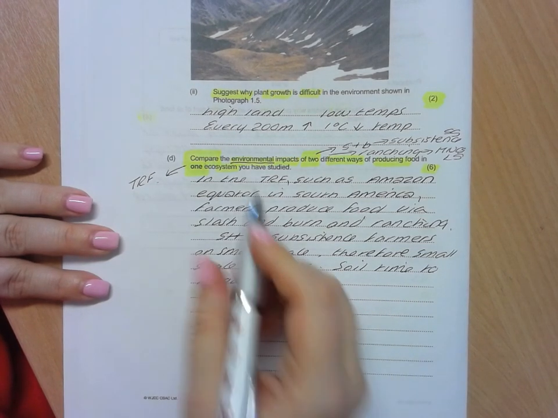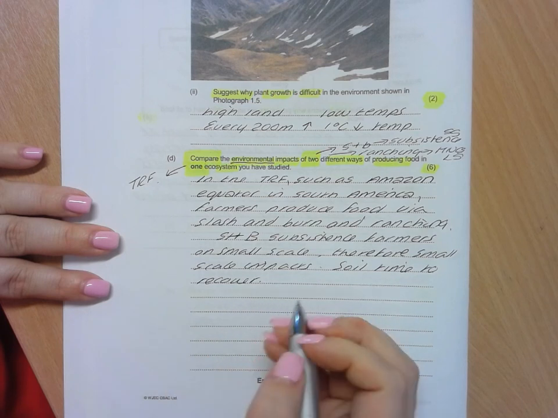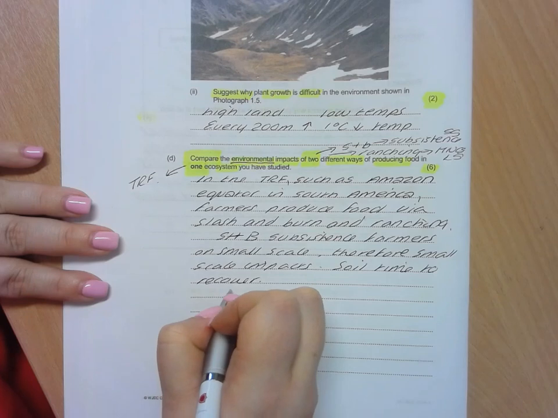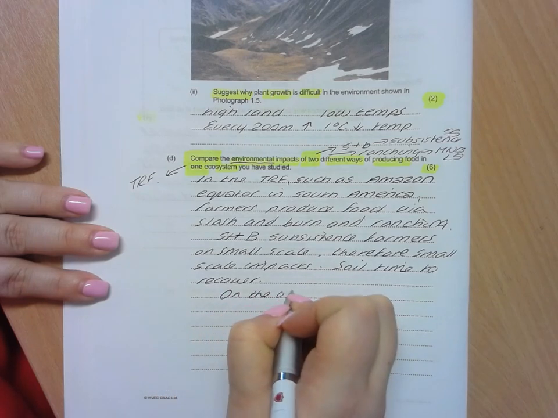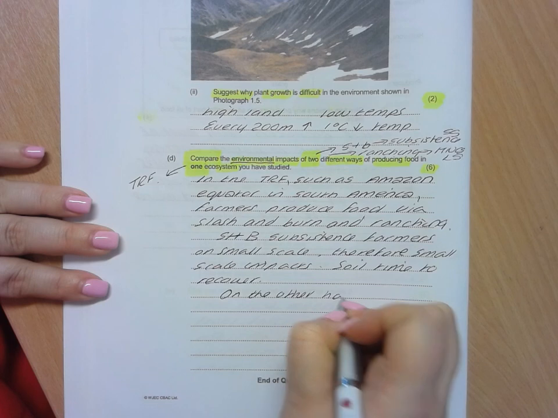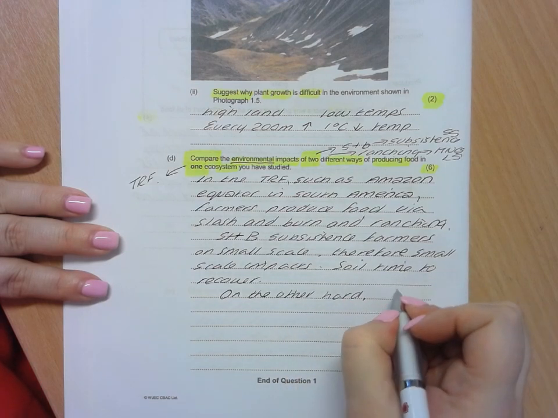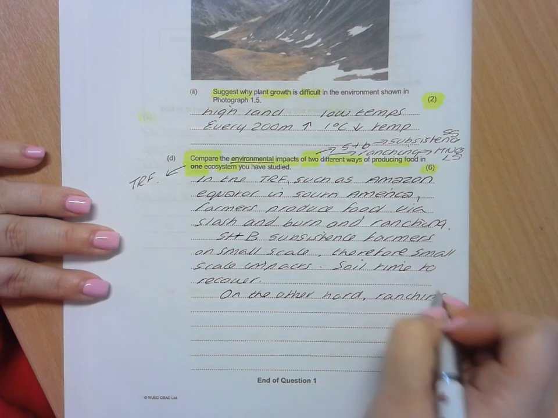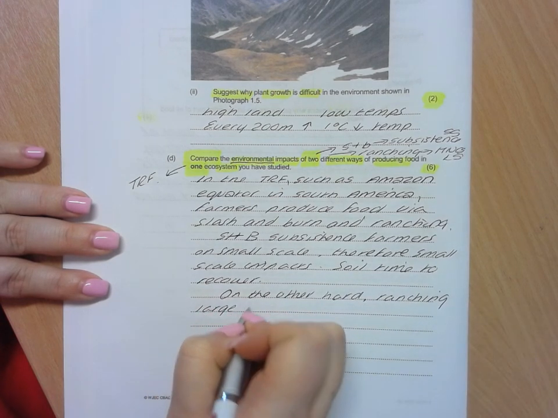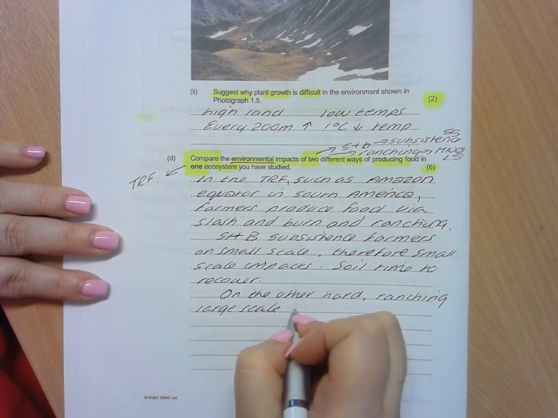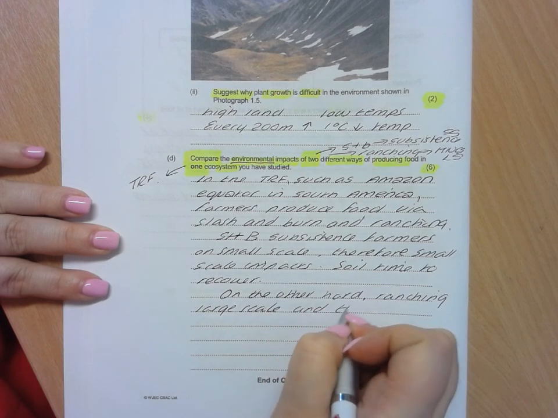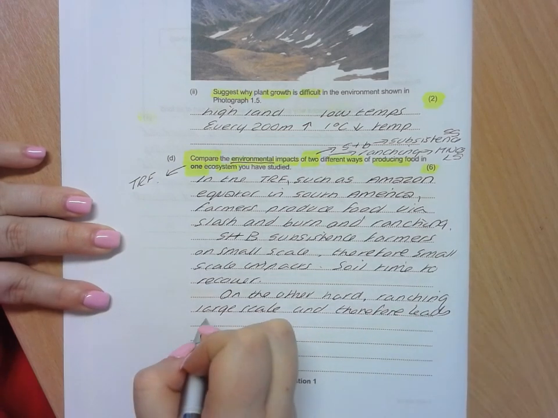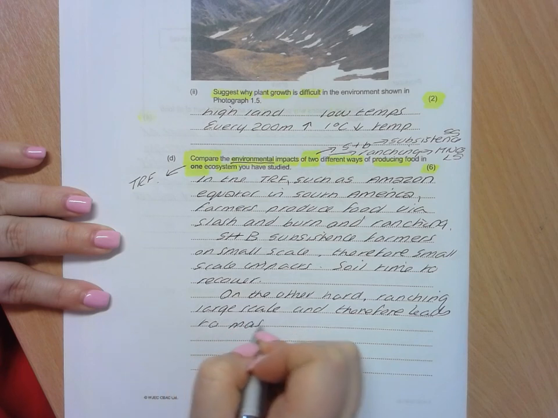Then we throw in our connectives, compare, we need a connective. So we're going to say on the other hand, however, or I'm going to put on the other hand, make it clear. So ranching is generally large scale and therefore leads to mass deforestation.